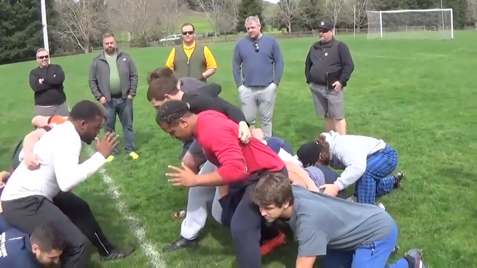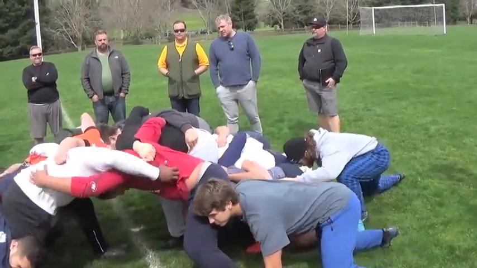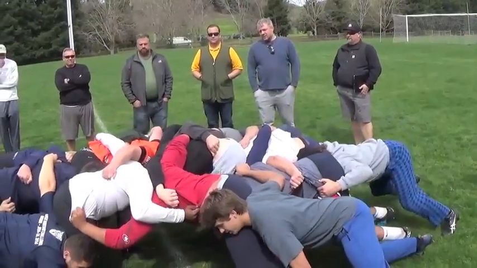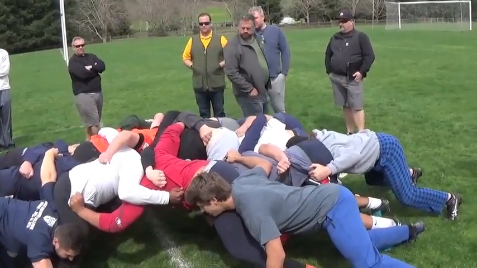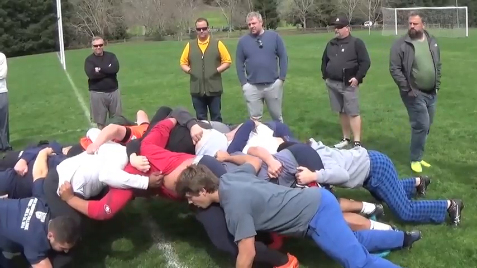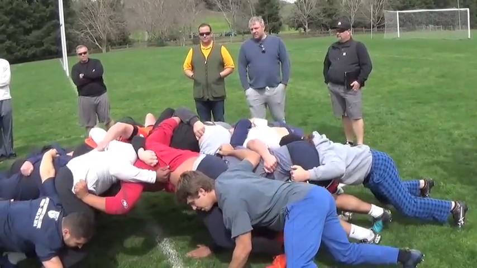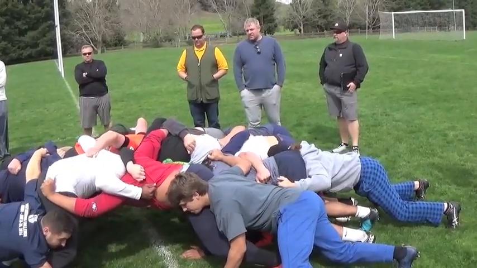Crouch. Bind. Set. Squeeze. Knees. And hold. Hold. Break.